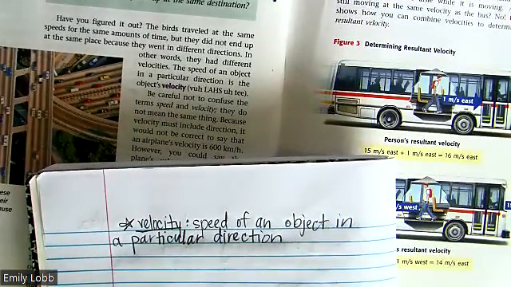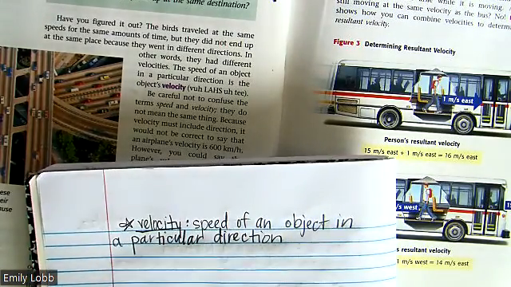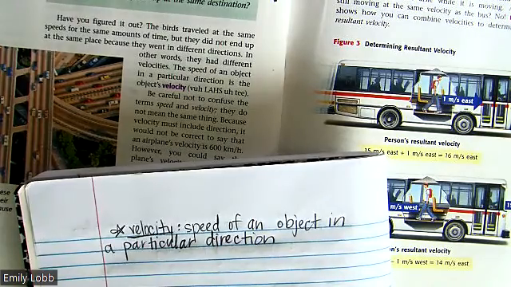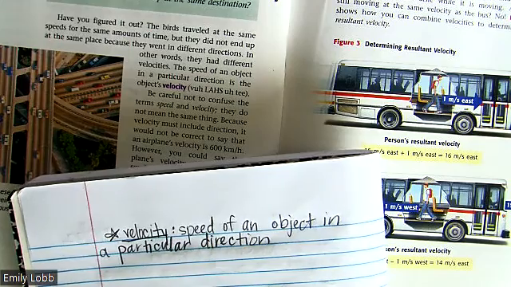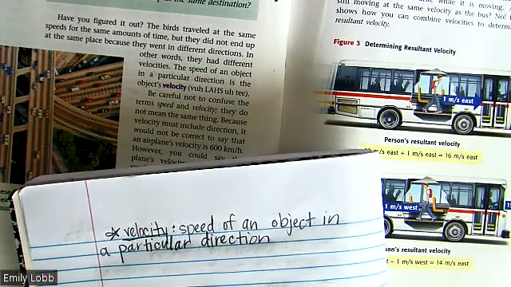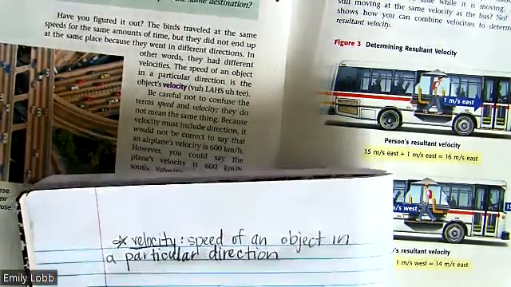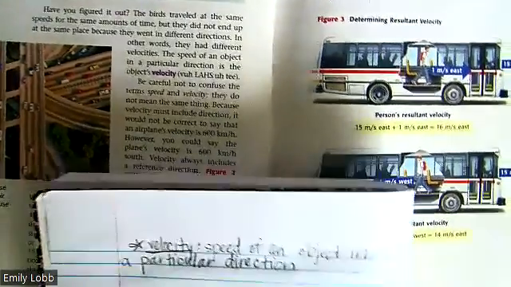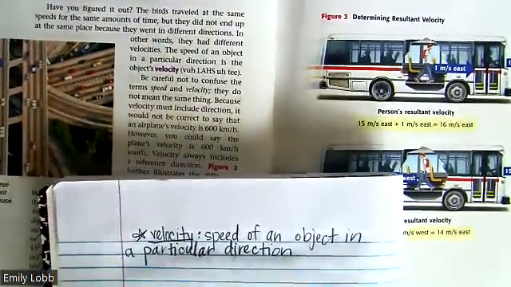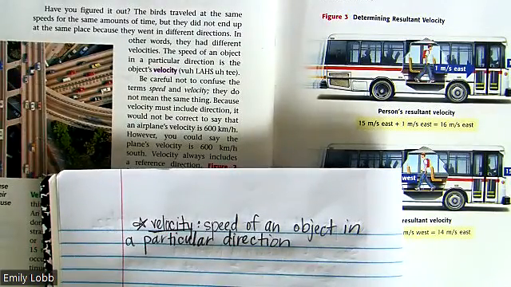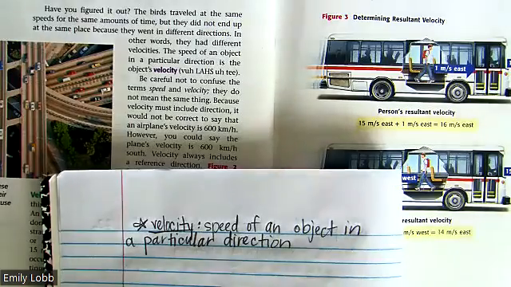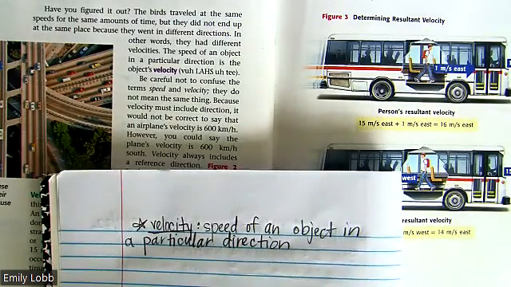All right, be careful here not to confuse the terms speed and velocity. They do not mean the same thing. Because velocity must include direction, it would not be correct to say that an airplane's velocity is 600 kilometers per hour.